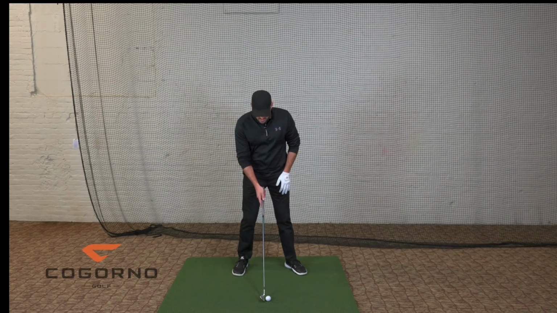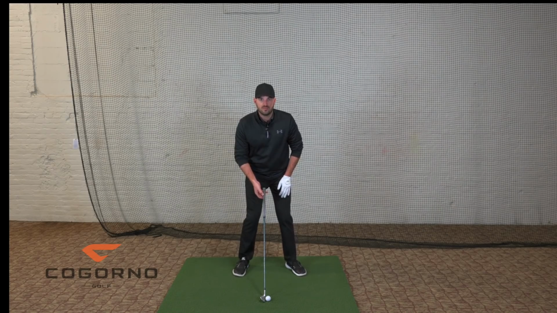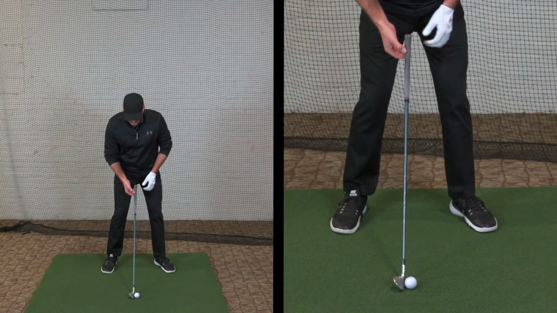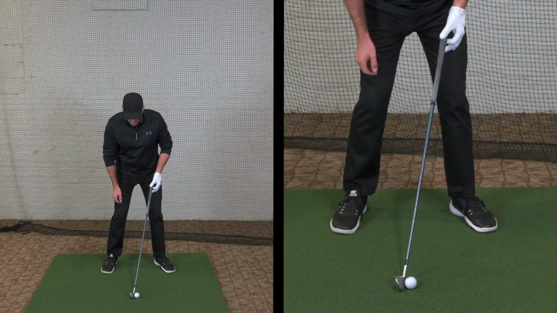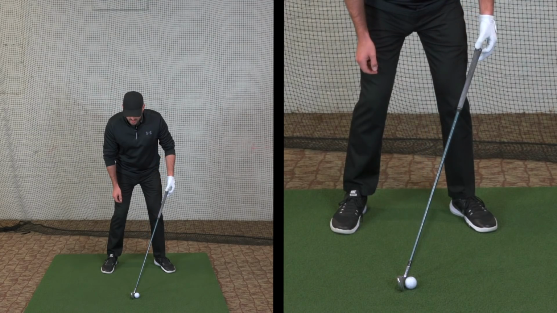So here's my 8-iron. Here's a shaft straight up and down with a normal 8-iron loft, okay? If I push the handle more forward and create shaft lean, does that take loft off or does it add loft?